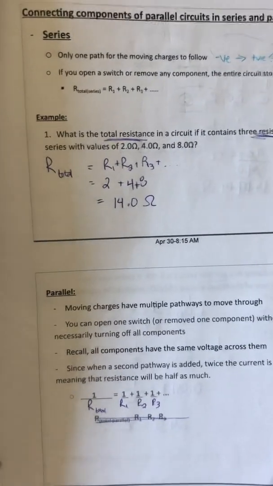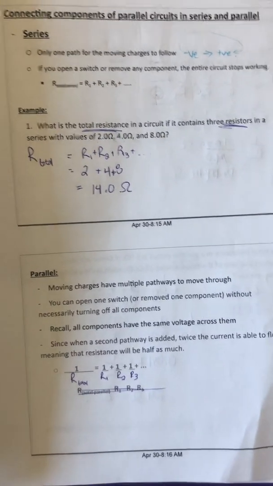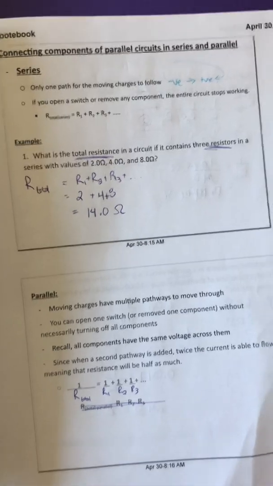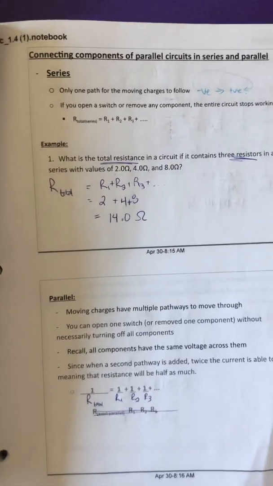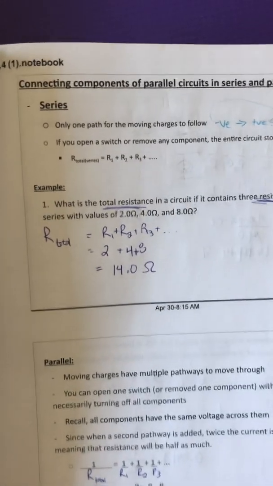Okay, so we left off last week on topic 1.4 from Unit 3. So here are the rest of the notes for this.